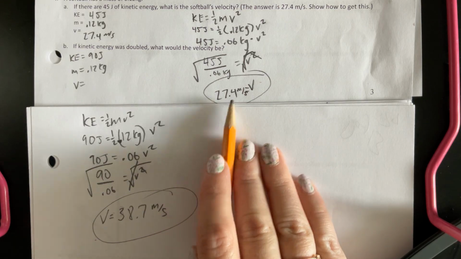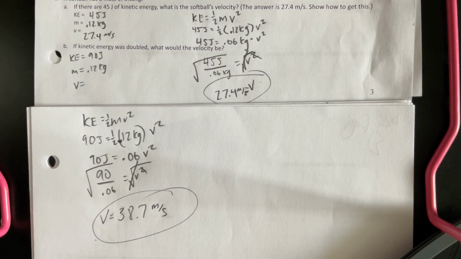So 4A, we got 27.4. 4B, we got 38.7, as long as I didn't make any mistakes. Did you guys notice any mistakes as I was going through that? Anything I messed up? He said because you need to add the half in there. Yeah, that half really messed stuff up, didn't it? We fixed it though. Okay, so that's the last one that I haven't shown on a video yet.